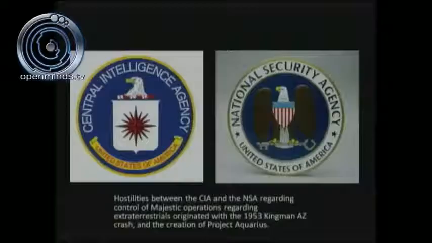Now, interesting to note that there are 3 events that took place in 1947. Is it a coincidence? I don't think so. We've got the Roswell crash on July 2nd, 1947. Then we've got the formation of the CIA in 1947 and the formation of the independent Air Force also in 1947. Three events happening at the same time.